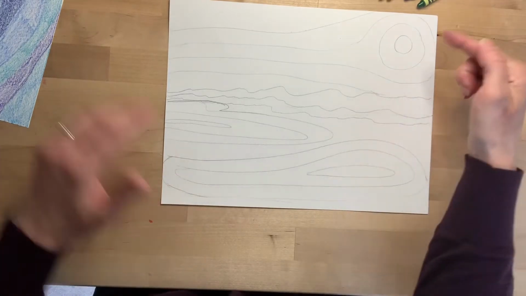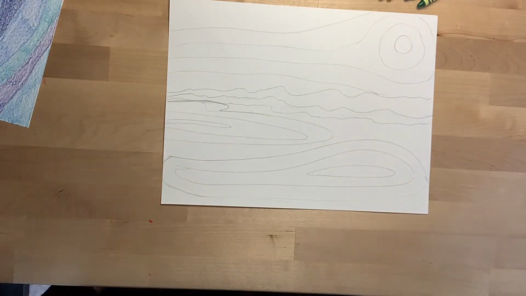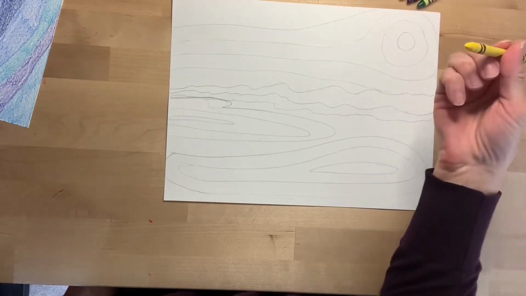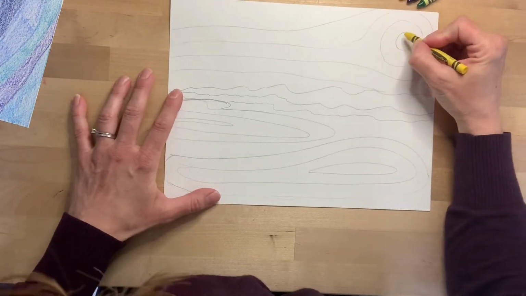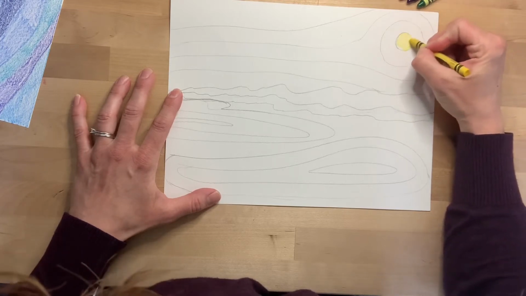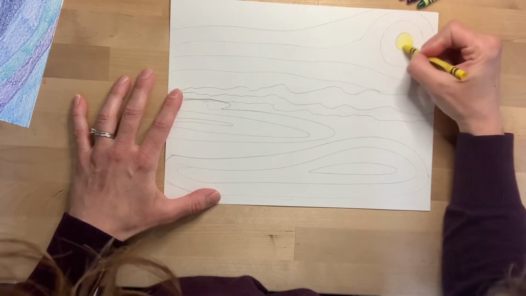So I'm going to start at the top and work my way down just like we do with most things. And of course, I need my sun to be yellow. So I'm going to start with that and just make sure that you take your time, you fill inside the lines.